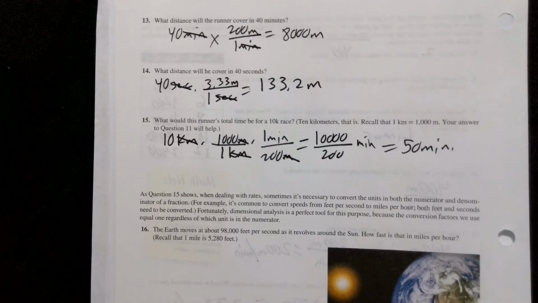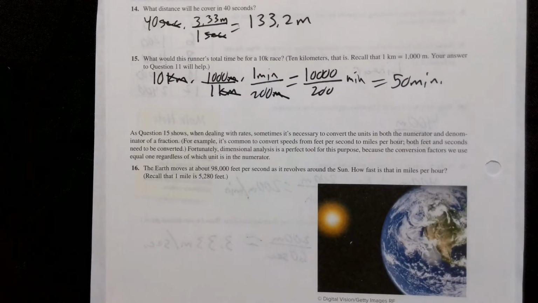Okay, now for 16. As question 15 shows, when dealing with rates, sometimes it's necessary to convert the units in both the numerator and denominator of a fraction. For example, it's common to convert speeds from feet per second to miles per hour. Both feet and seconds need to be converted. Fortunately, dimensional analysis is a perfect tool for this purpose, because the conversion factors we use equal 1, regardless of which unit is in the numerator.